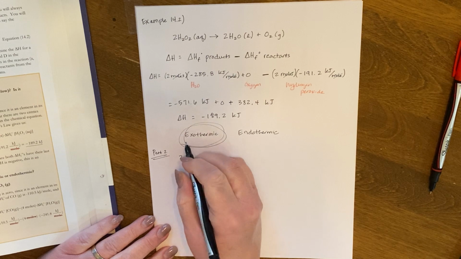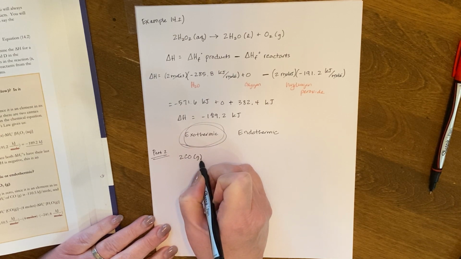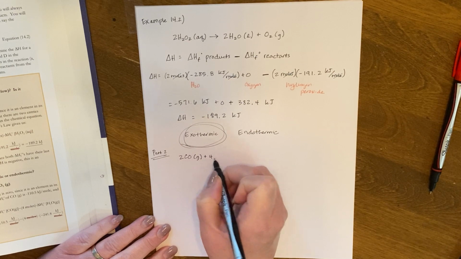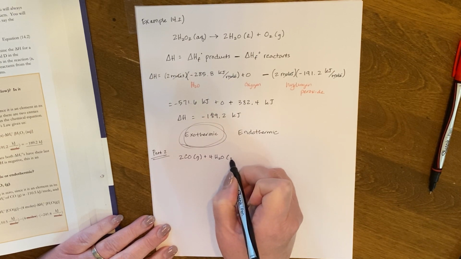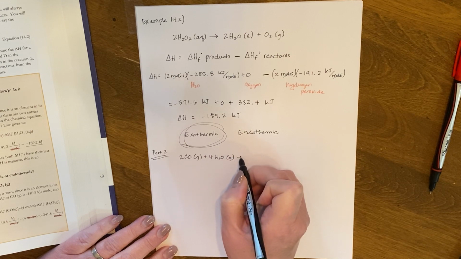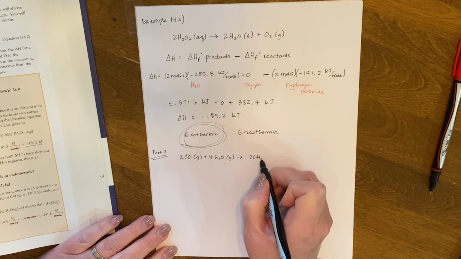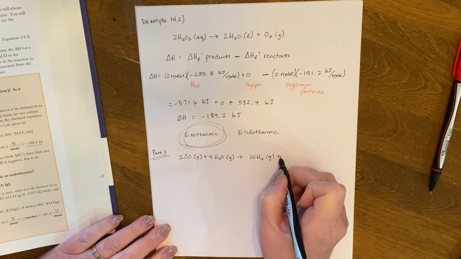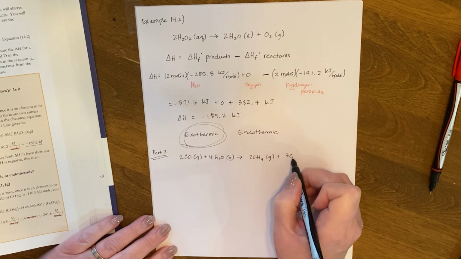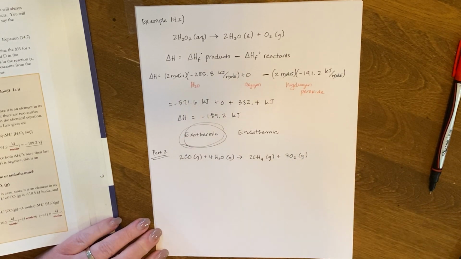The equation is 2 CO gas plus 4 H2O gas yields 2 CH4 gas plus 3 O2 gas.